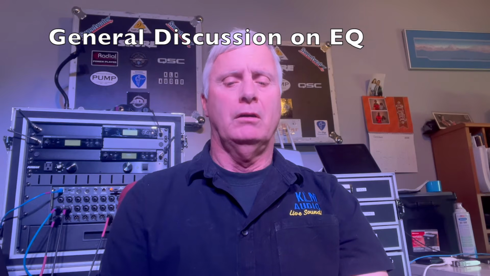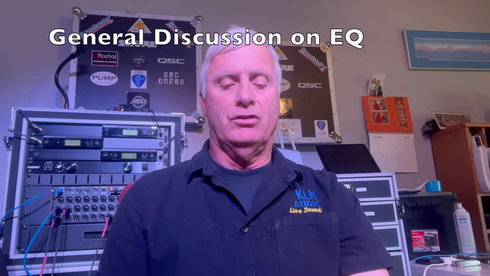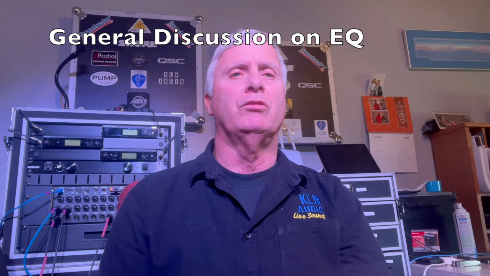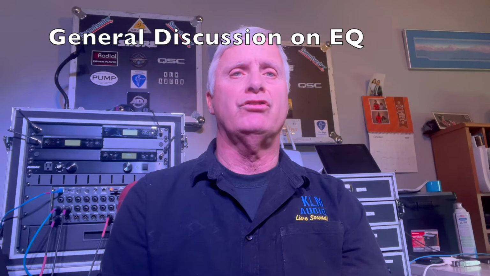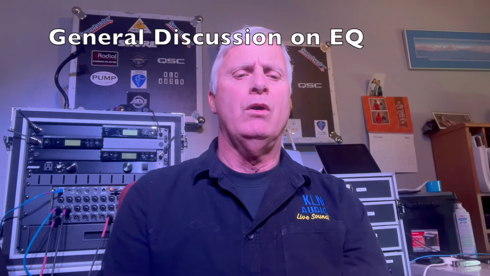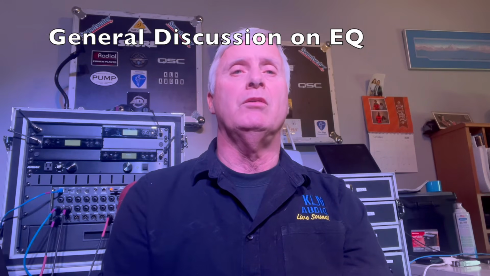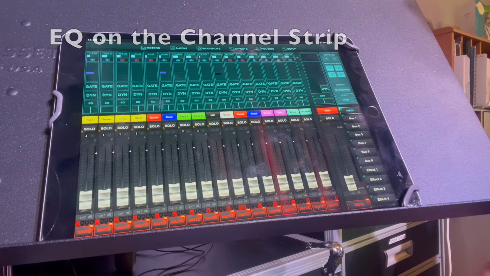Many people think of EQ as you do on a stereo or a car radio: bass, mid, and treble. This has been carried over to the analog mixer, which has similar settings. However, the rule is to cut, not boost, to avoid feedback. So let's first look at the channel strip EQ.